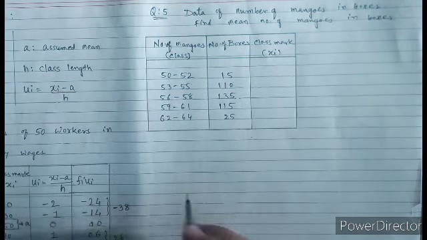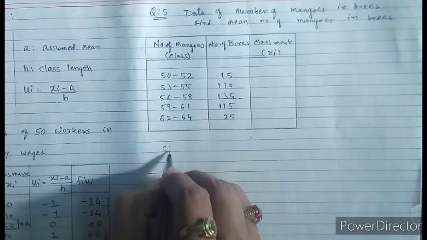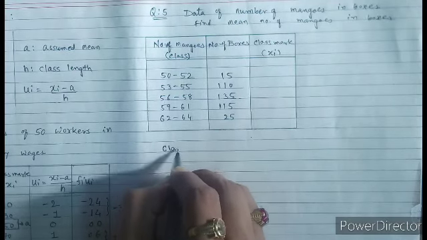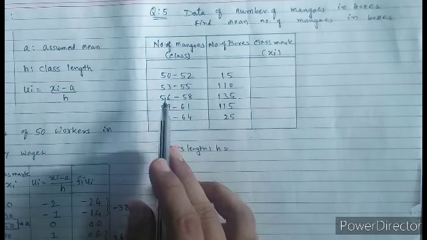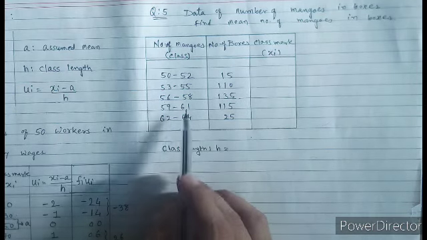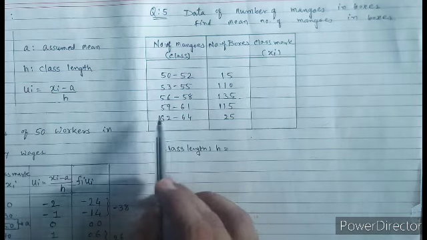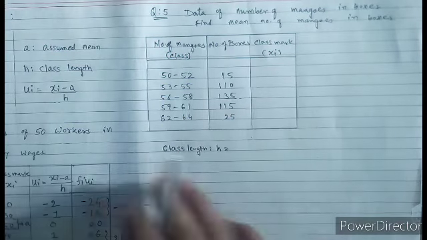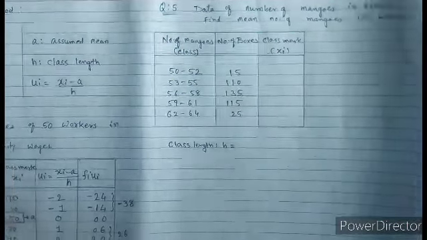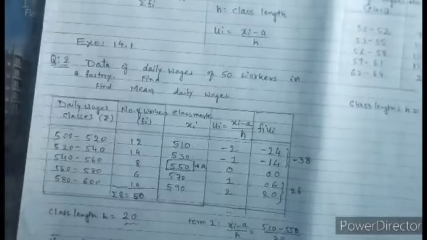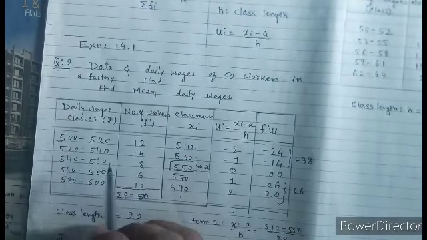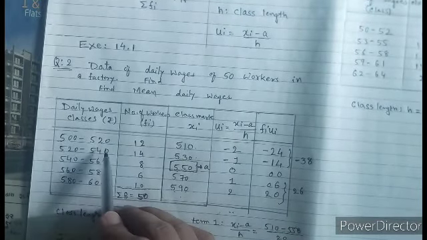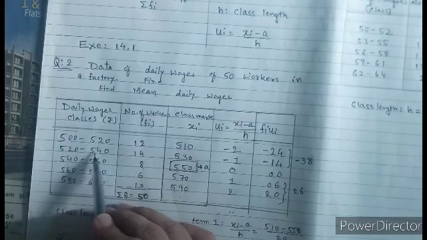Now first of all, let us find the class length for these classes. But here the class distribution is a little bit different compared to the previous one. Let us see the previous question once again. In that question, we had classes 500 to 520, and then the next class was 520 to 540.